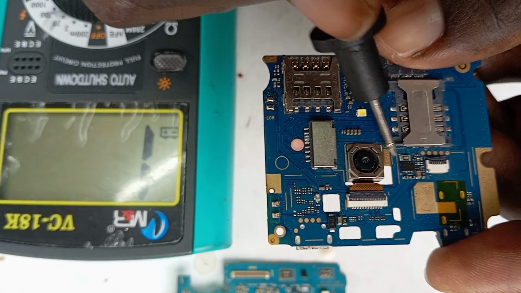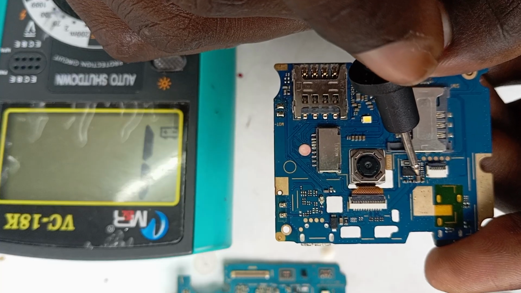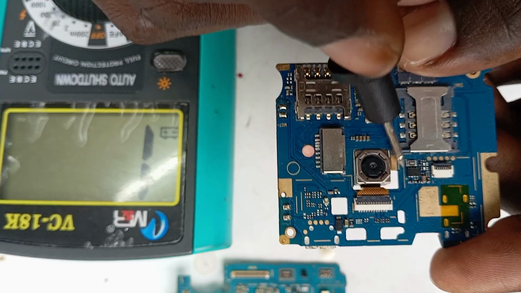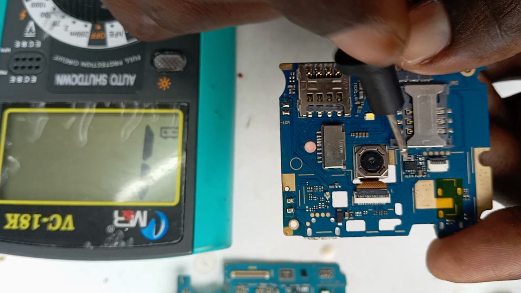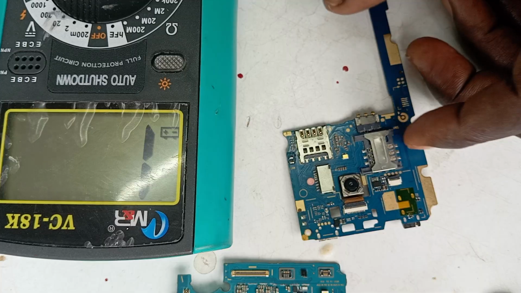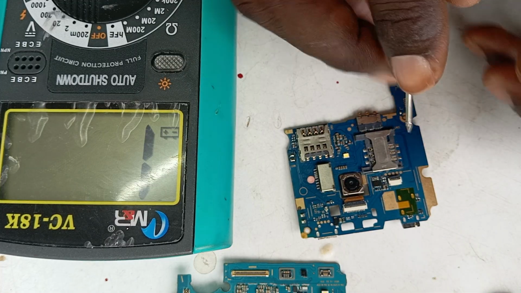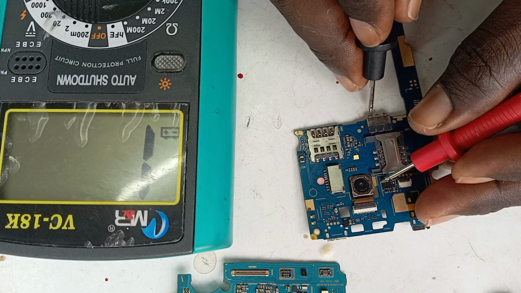You always see a resistor. You see that there are smaller capacitors around here that bring the voltage into the IC, and from the IC to this resistor. So how do I know that this is a charging IC? What you have to do is put your multimeter to booster mode, and then place one end on this resistor and the other end on the battery connector.